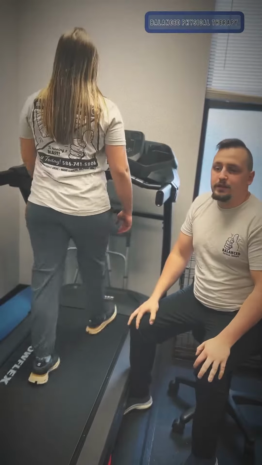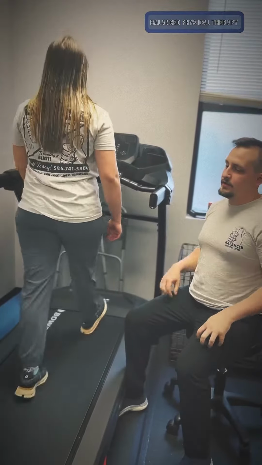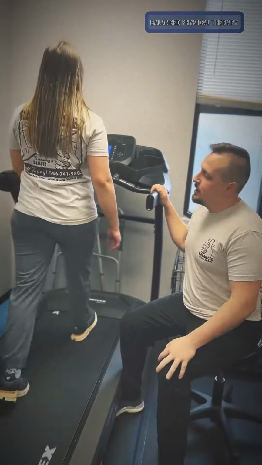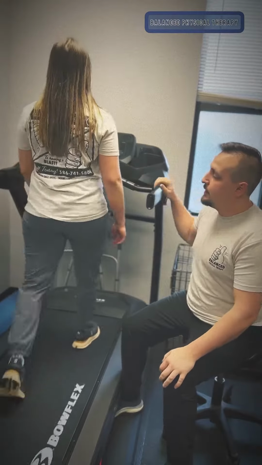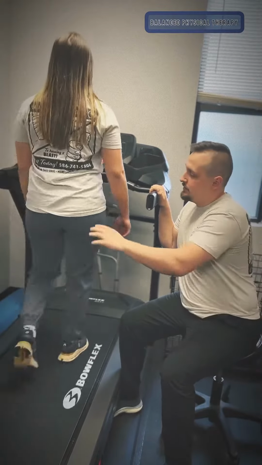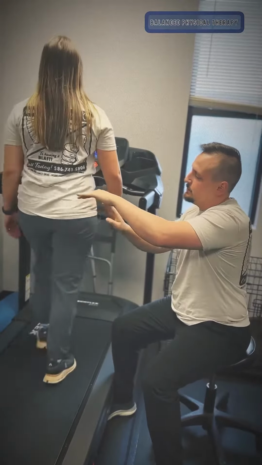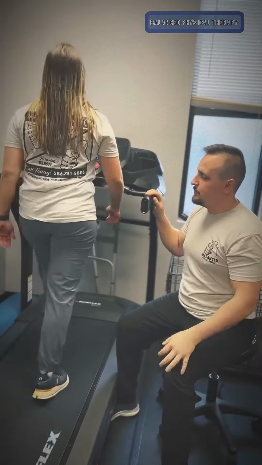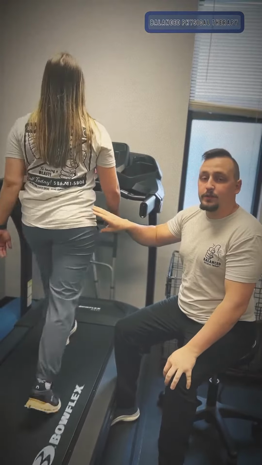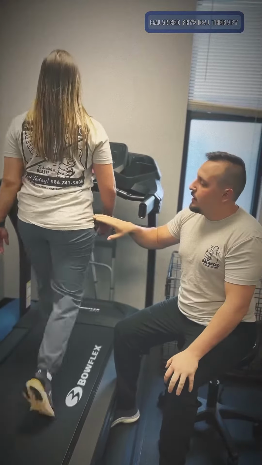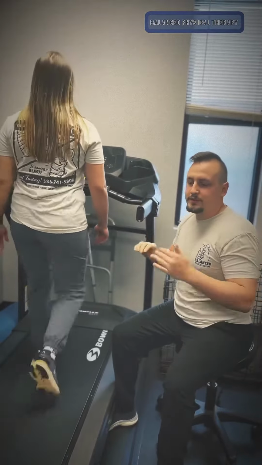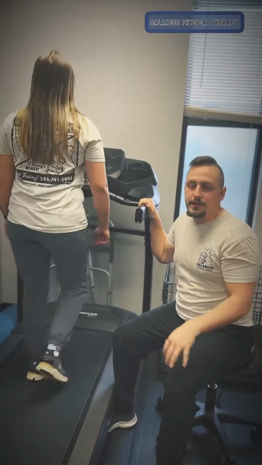A super common compensation that we see in the clinic and just in the general population relating to low back and hip pain is called the Trendelenburg sign. That indicates, if you can see, Tori's hip drops when she takes a step. She's either got a weak glute or glute med, or she just has a problem with the sequencing of firing of the hip muscle during the gait cycle.